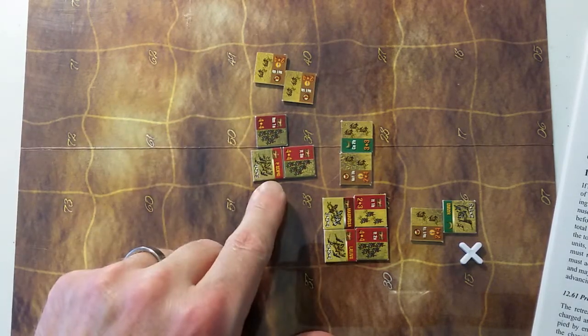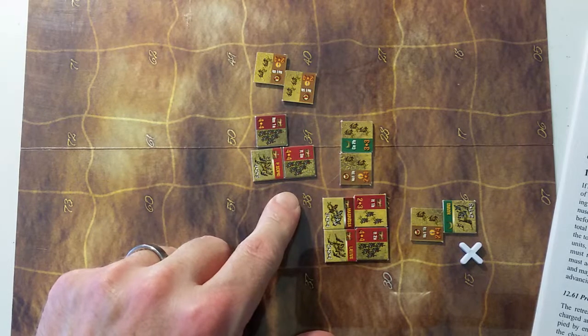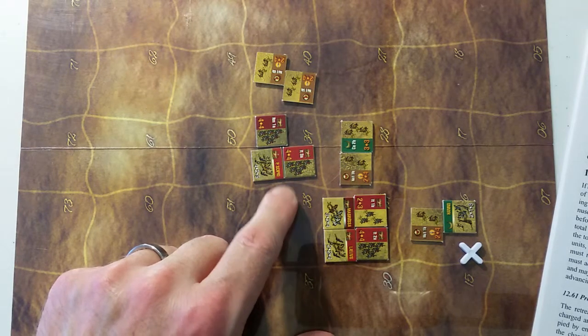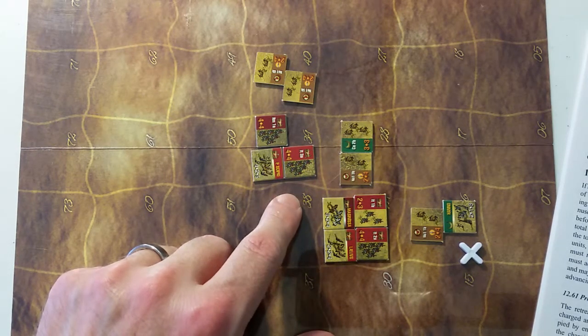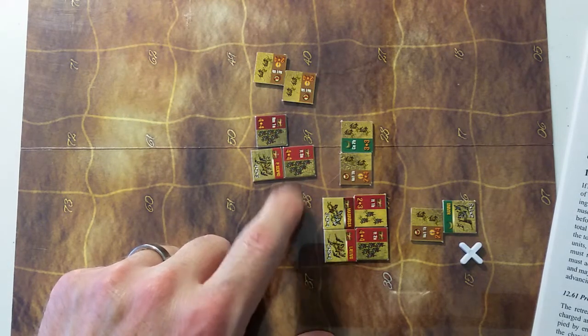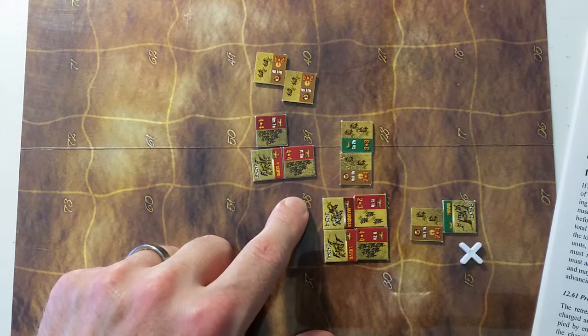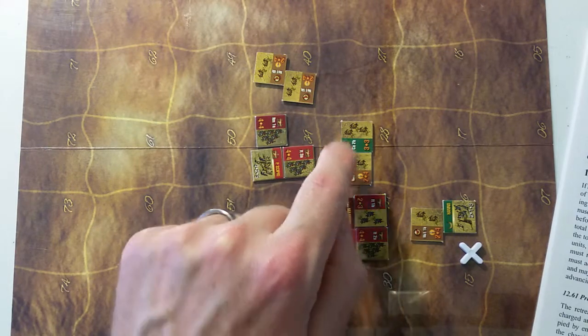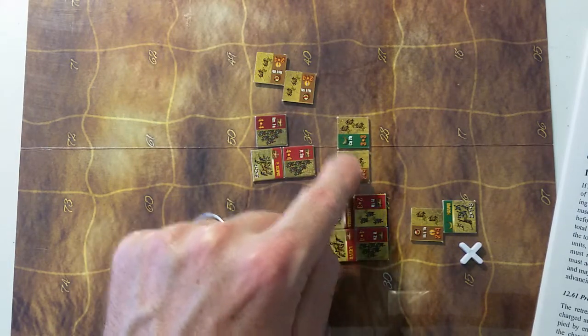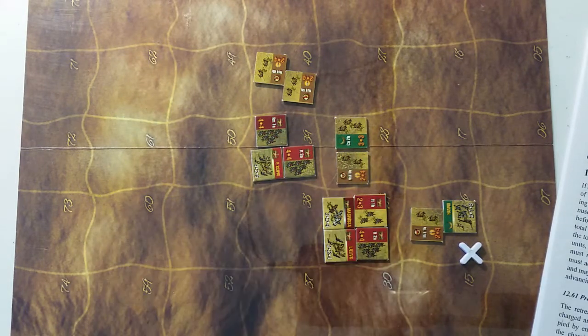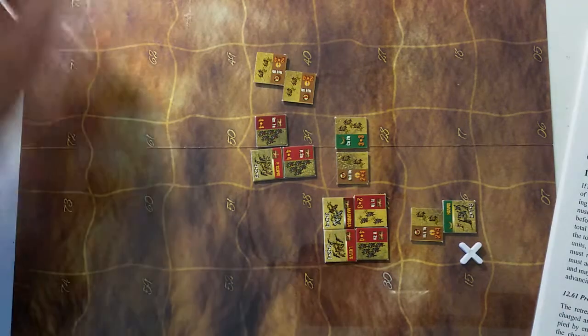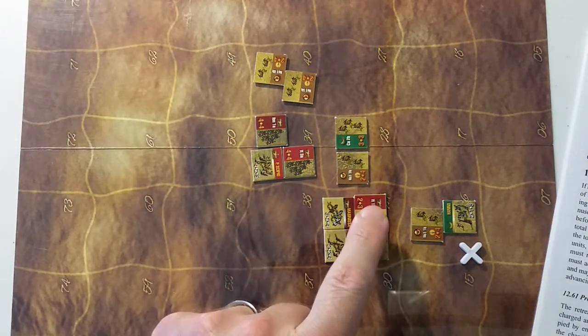Okay, so now here, Scipio is going to attack. This area has light cavalry and heavy cavalry. So the morale check first, I guess.